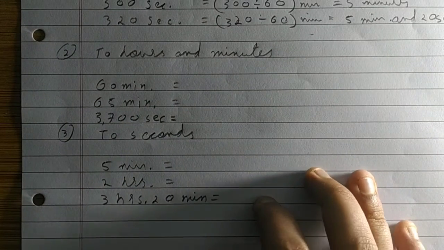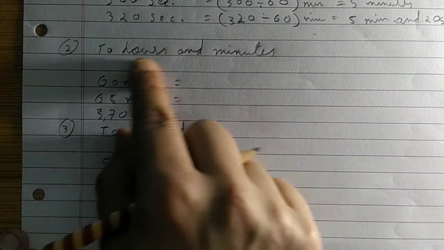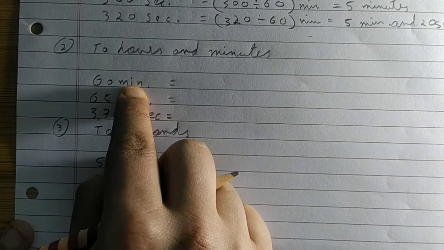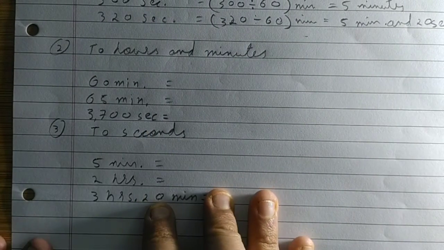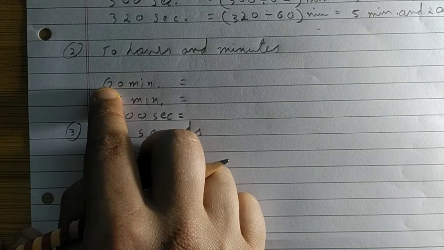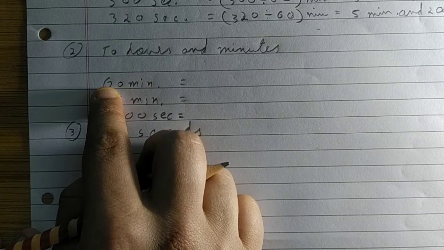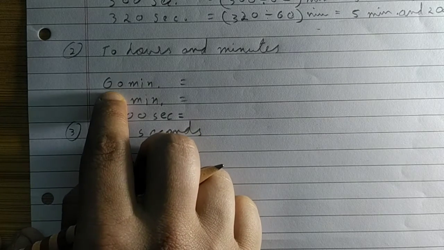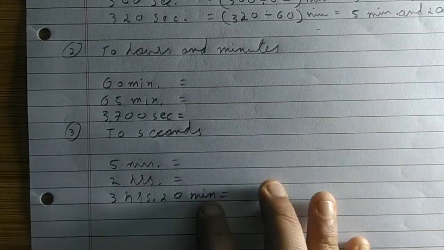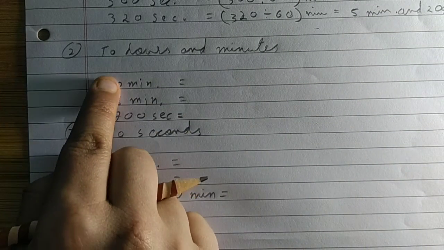Now the second category is hours and minutes, and you have to convert 60 minutes to hours. So to convert 60 minutes to hours, you multiply it with what? You don't multiply, you divide it by 60.